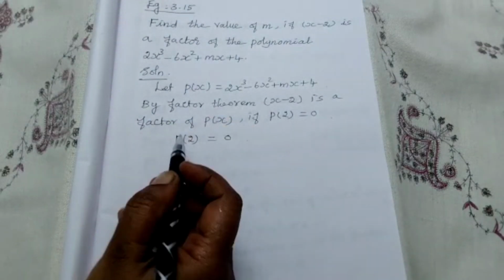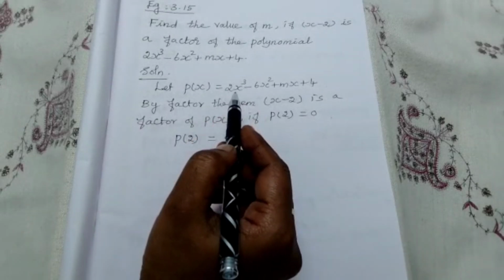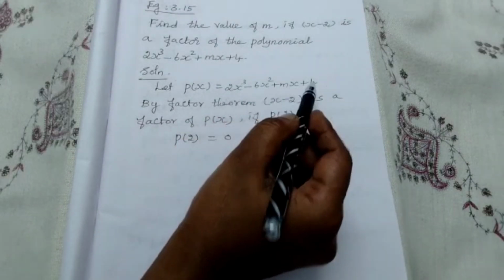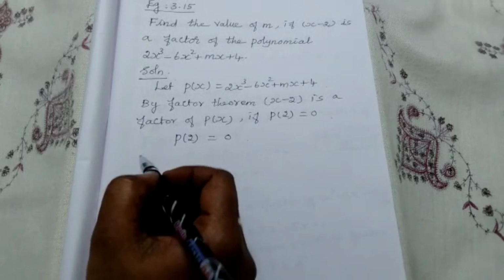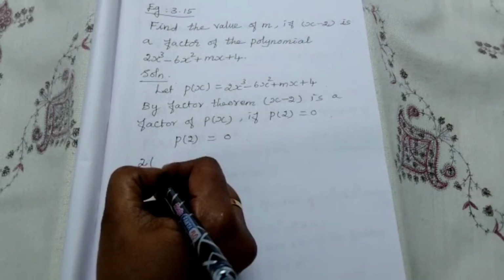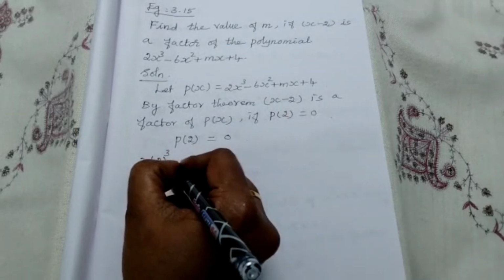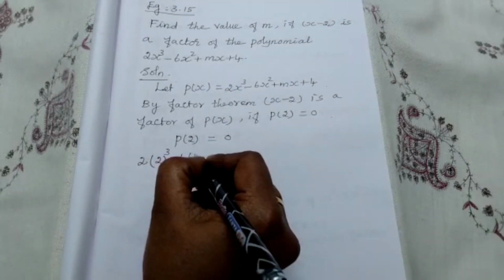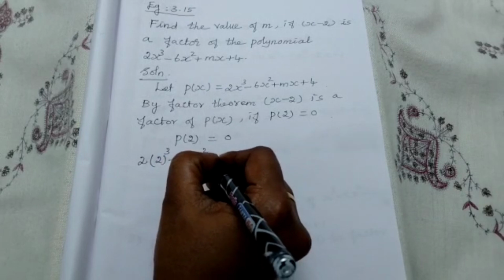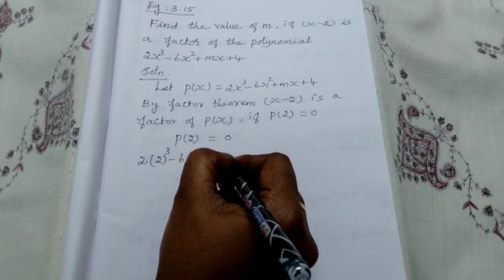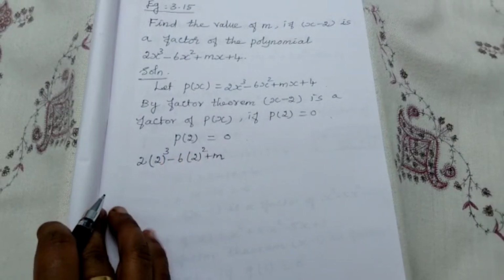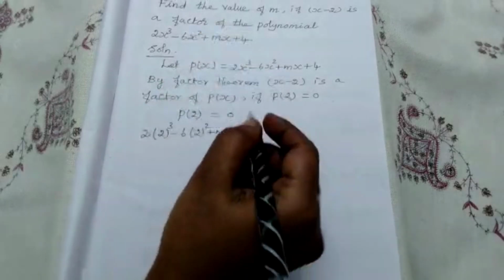Okay, p of 2 is equal to 0 means then here, in place of x in this polynomial, we have to substitute this 2. Okay, shall we substitute? Here 2 into 2 the whole cube minus 6 into 2 the whole square plus m into, m we don't know. That m value only we have to find.